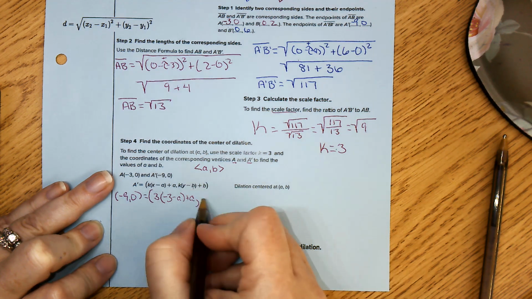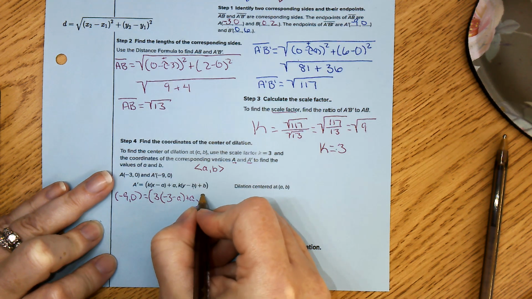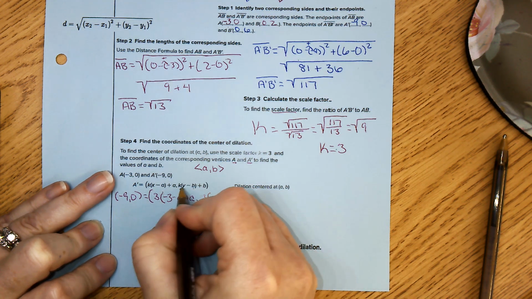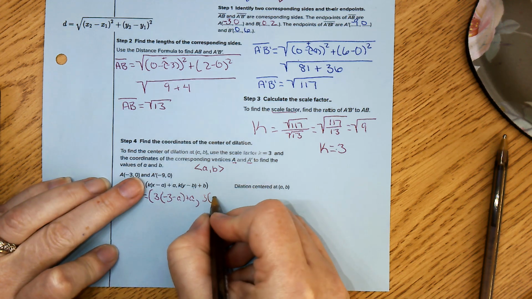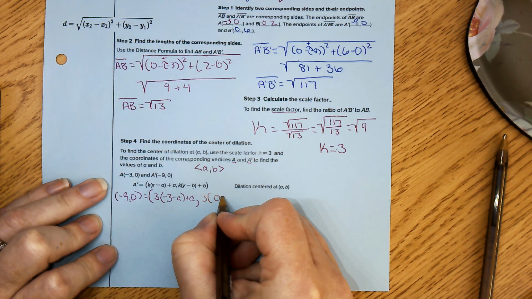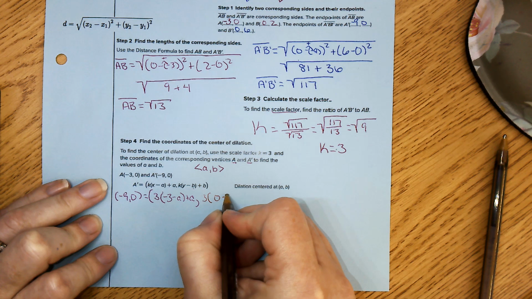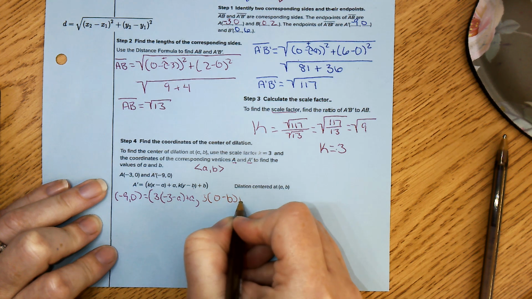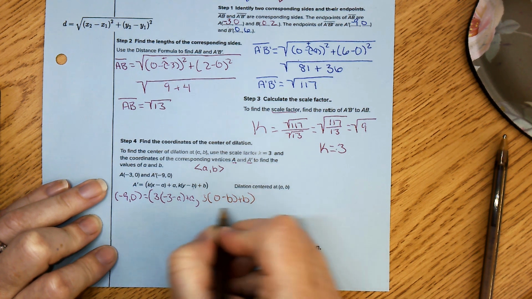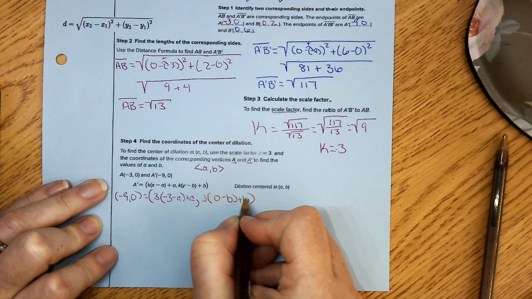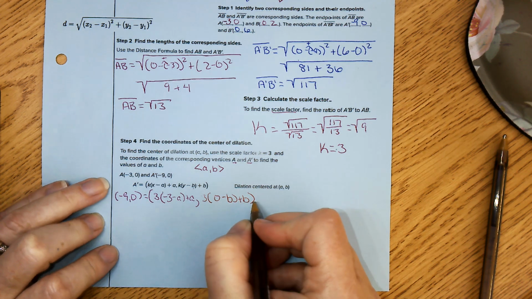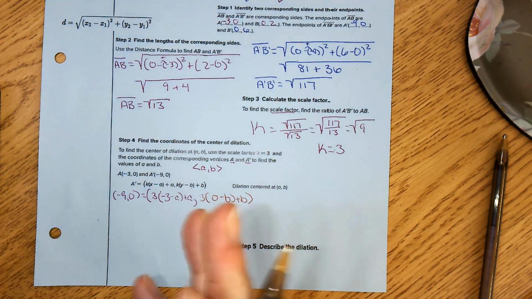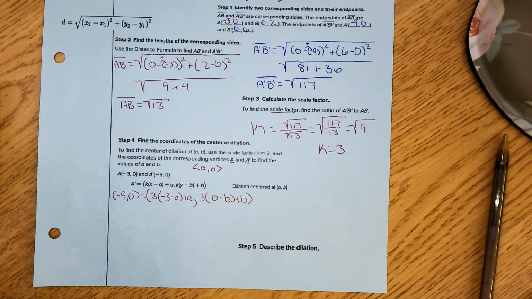Then we have our b. So again, my scale factor is 3. My y in this case is 0 minus b plus b. All right, this is my y. So let's separate these out into two groups.